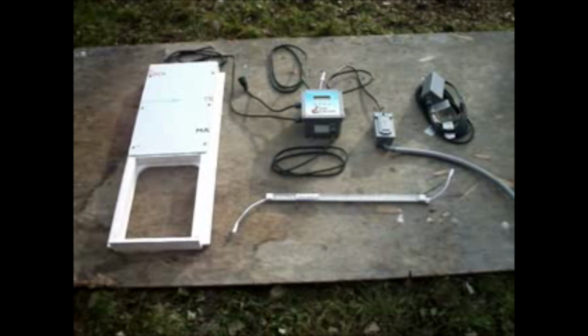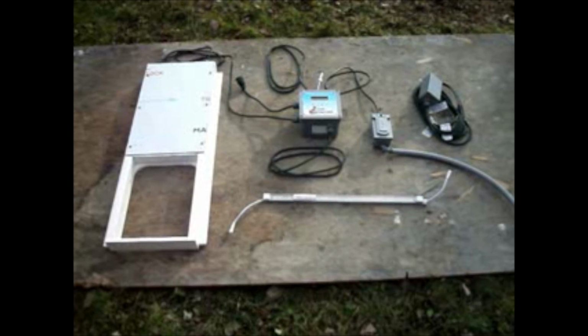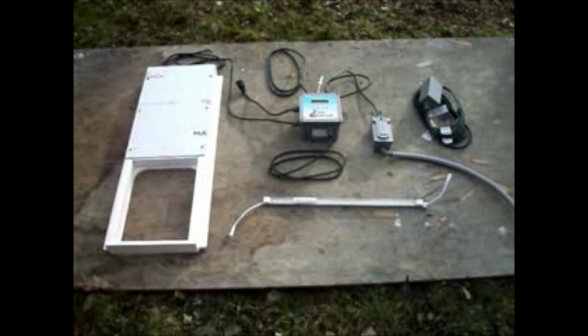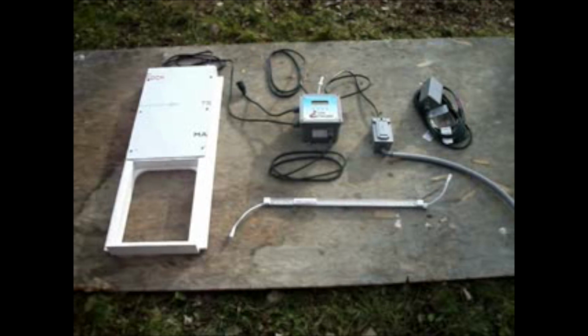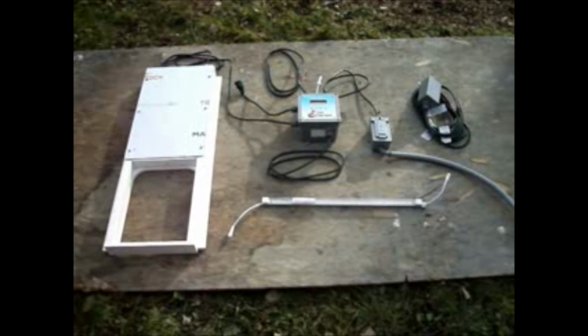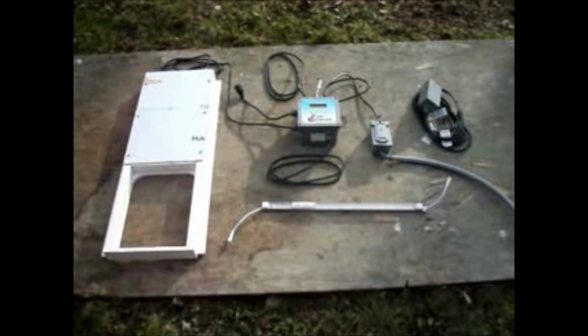Next over is the GFI outlet that gets attached to the wall that you can power heat lamps or other power draws that you might have inside your coop. And all the way over to the right is the outside junction box. And I'll show you how this all goes together.